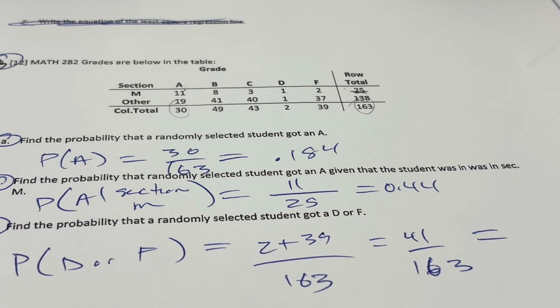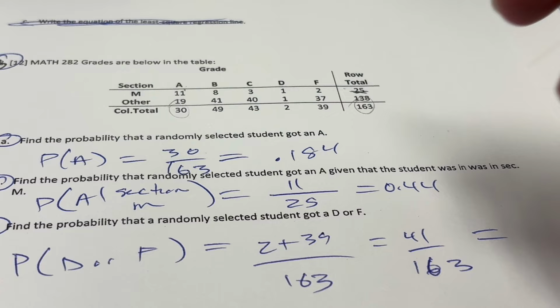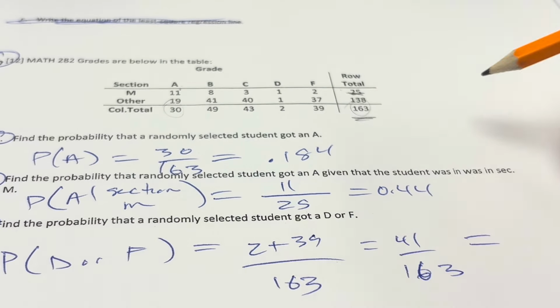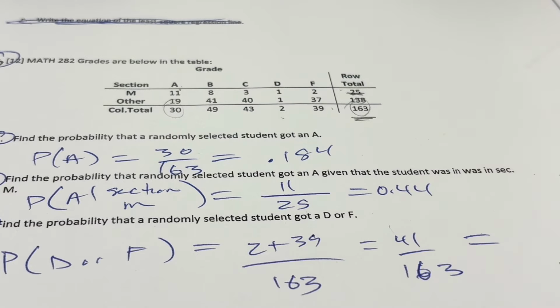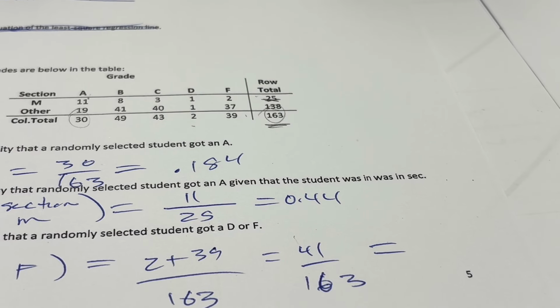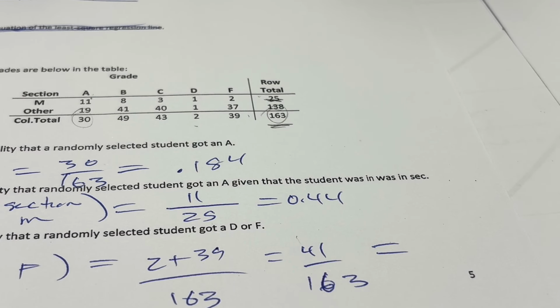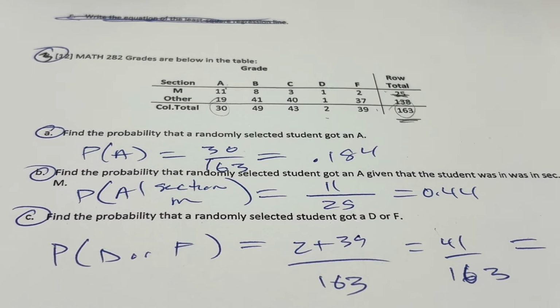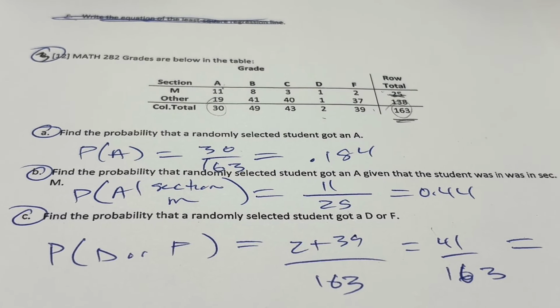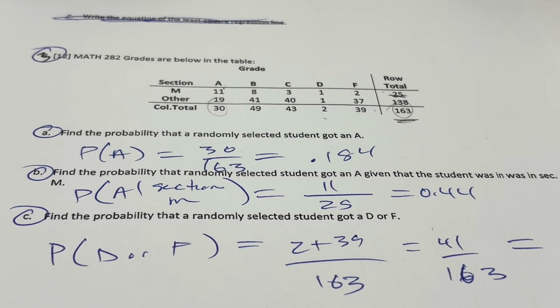And then find the probability that a randomly selected student got a D or F. That's out of everybody again, so 163 is my denominator. D and F. And 41 over 163, folks, I believe you can do it. 0.25 something.